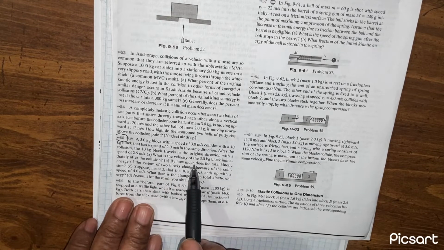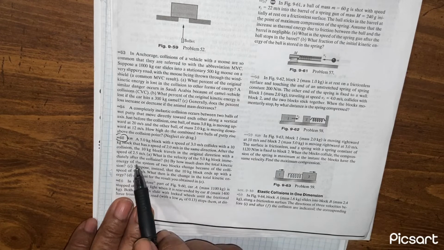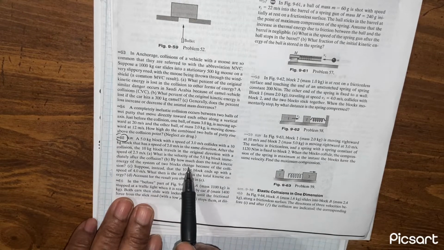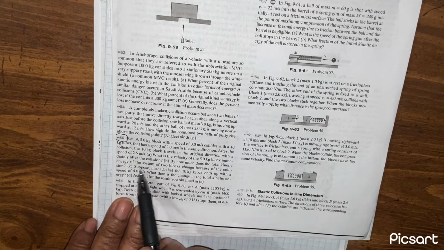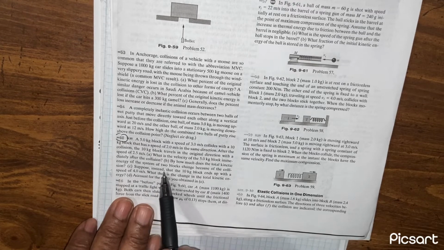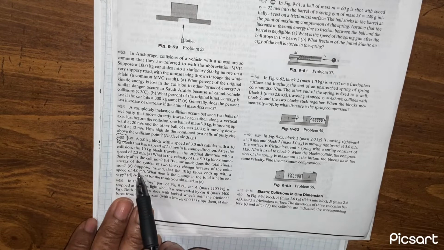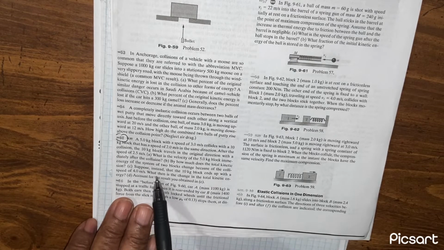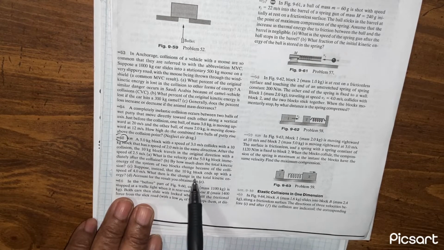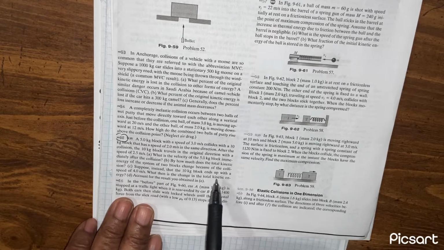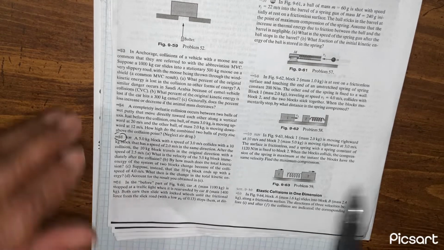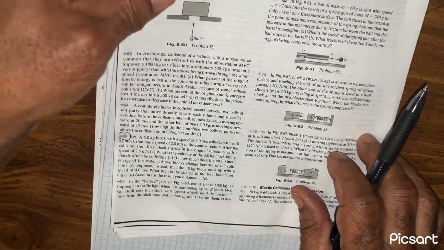By how much does the total kinetic energy of the system of the two blocks change because of the collision? Suppose instead that the 10 kilogram block ends up with a speed of 4 meters per second. What then is the change in the total kinetic energy? Account for the results you obtain in C.